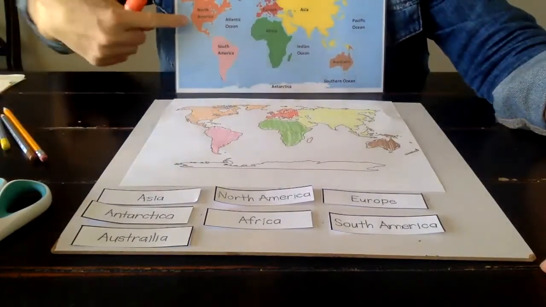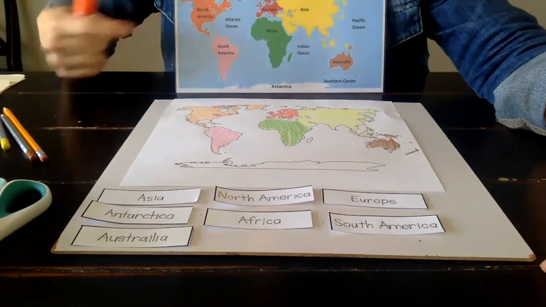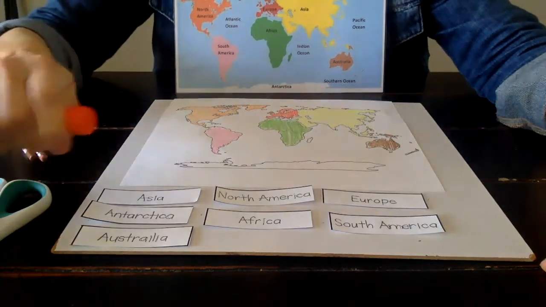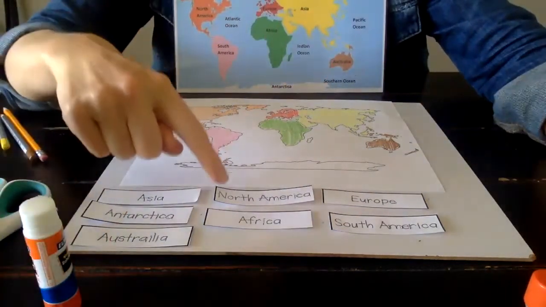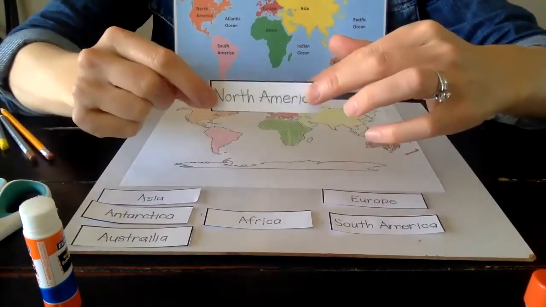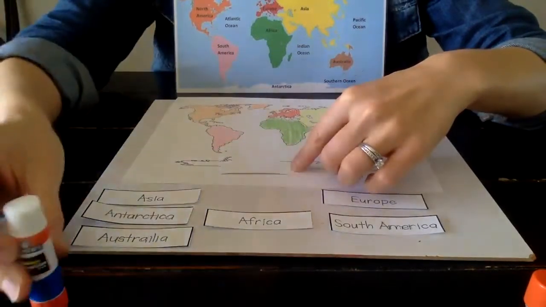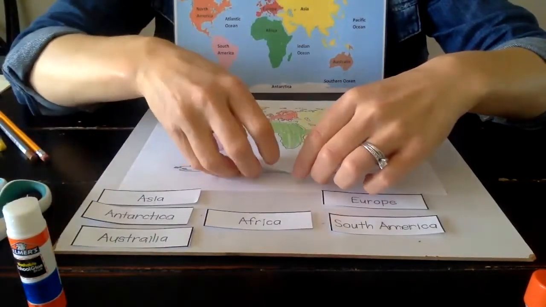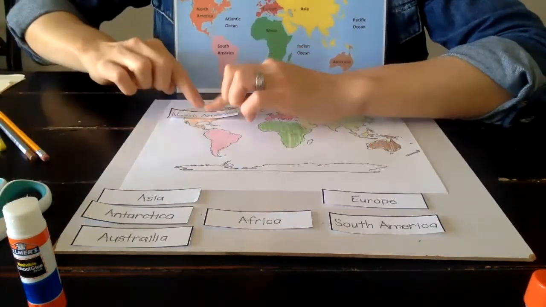Now the first one we talk about is where we live. We live on North America and it's the orange one. So we can find our North America label. I'm going to take my cap off my glue. North America starts with N. Flip it over. Just a dot of glue. And we will put him on North America.